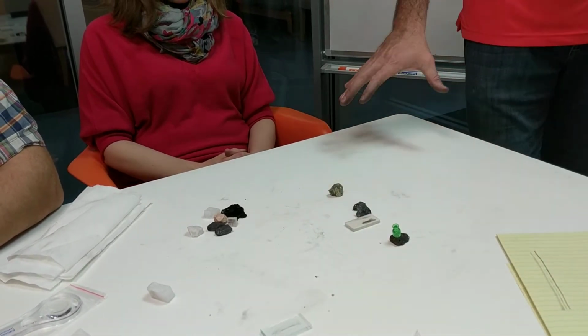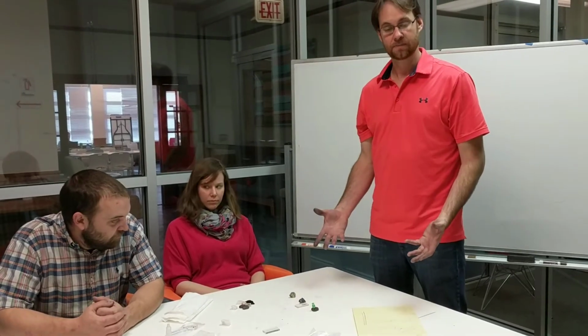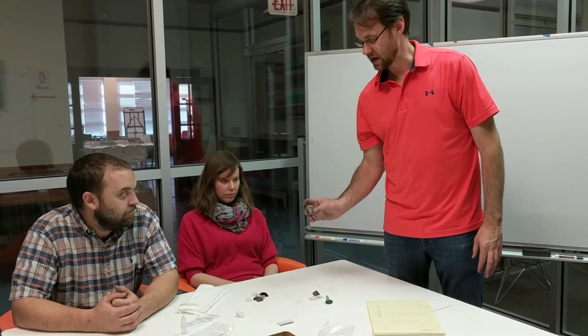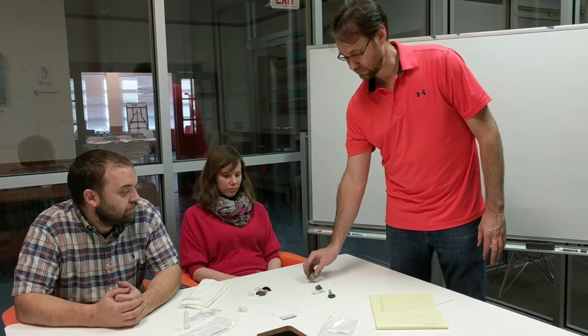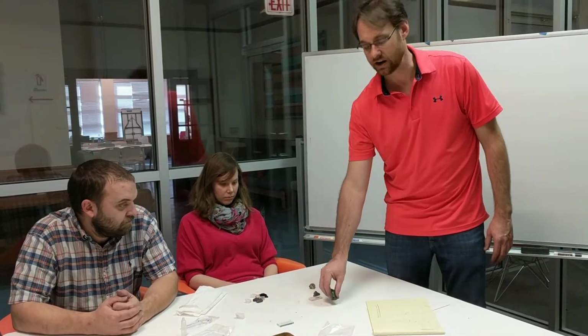These three minerals are what is known as metallic ore. And a metallic ore is a mineral that is mined for a specific metal. So this chalcopyrite is mined for copper, hematite is mined for iron, and magnetite is mined for iron.